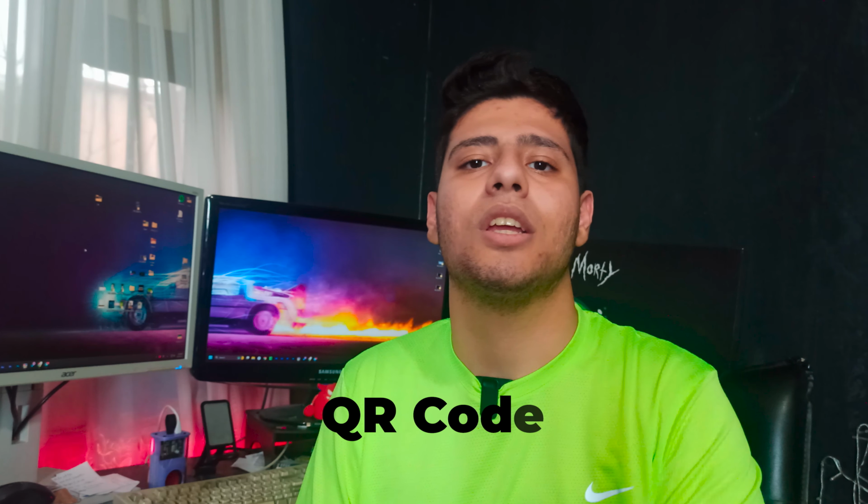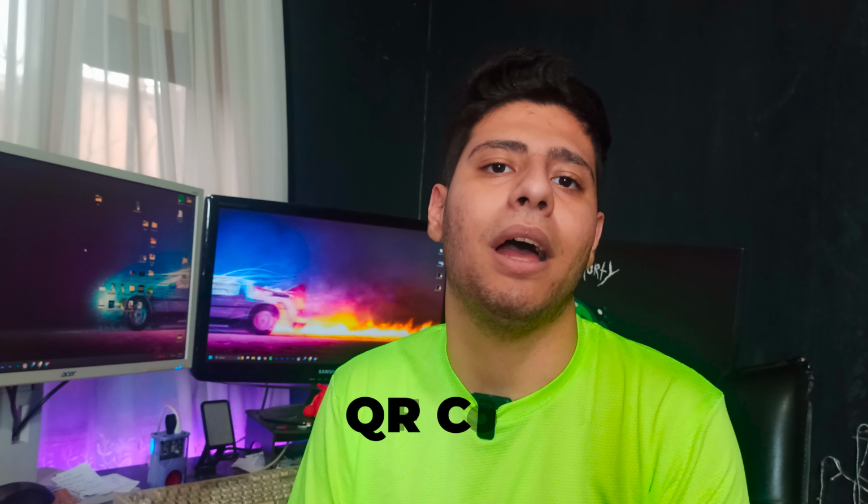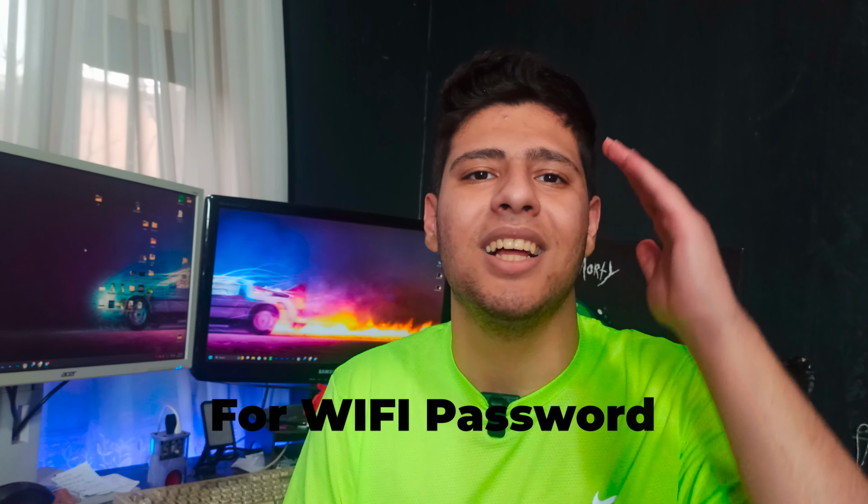When someone scans it, they can see that video. And you can do a bunch of other things with these QR codes. As an example, you can create a QR code for your Wi-Fi password. So that's cool. Let's jump to the screen.